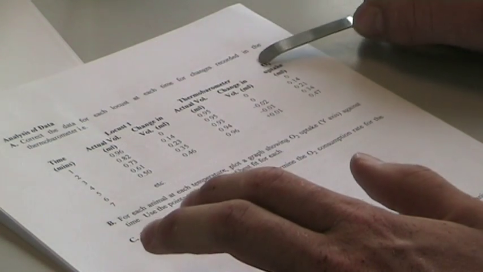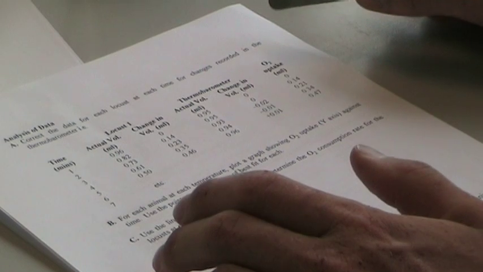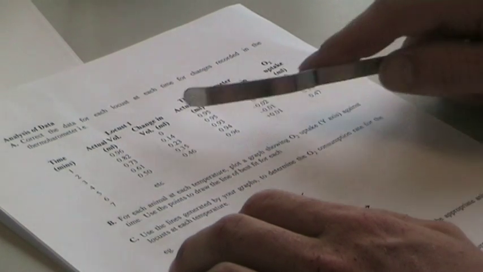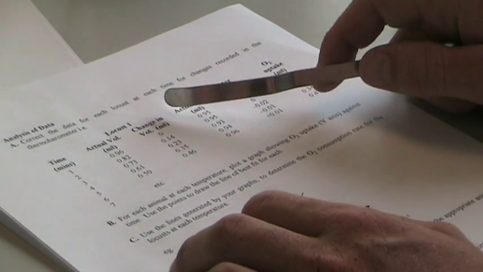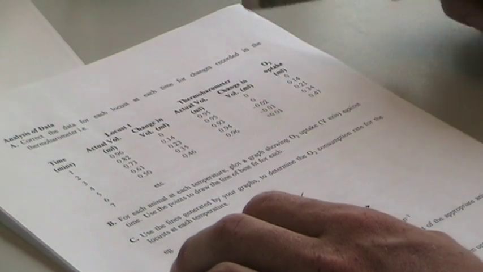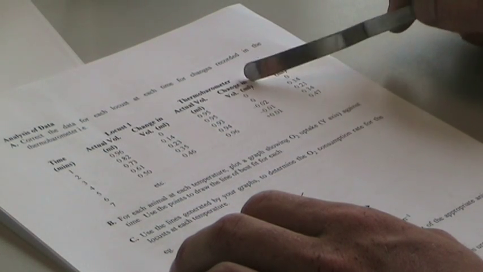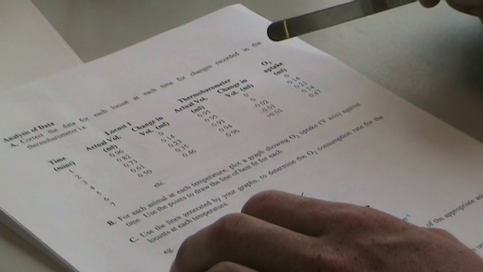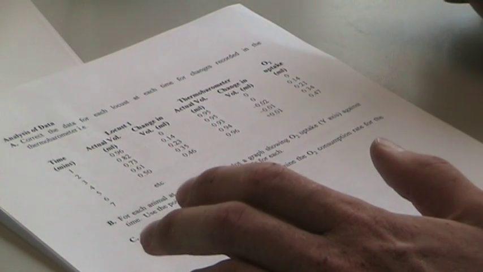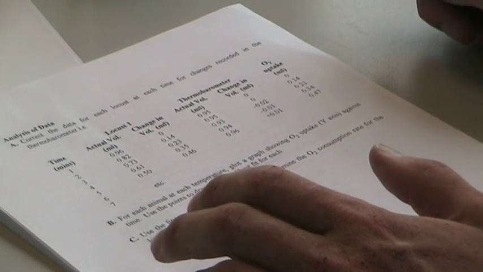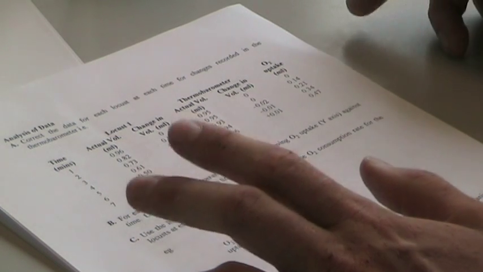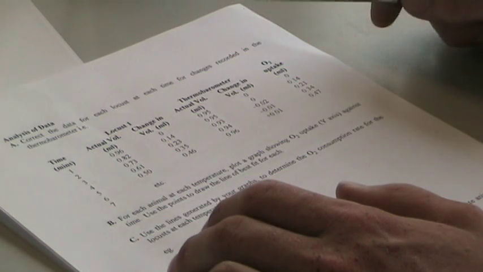To calculate the actual O2 uptake of the locust, you would add the change in volume from the locust column to the change in volume from the thermobarometer column. Therefore, you've taken account of the locust respiration and the changes in temperature.